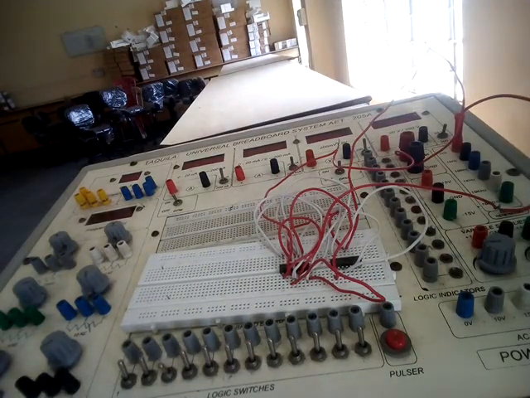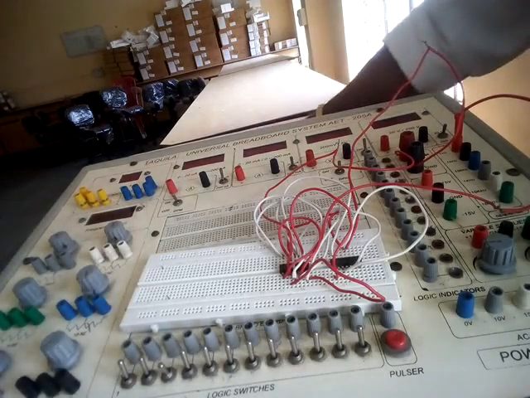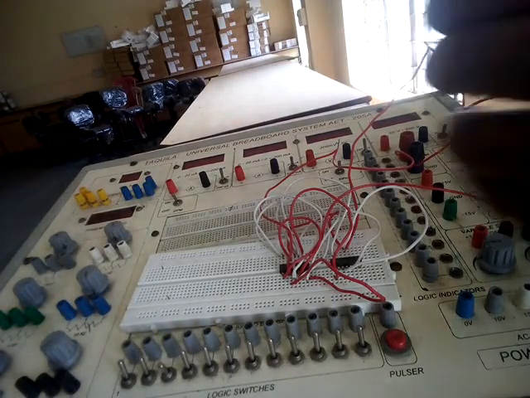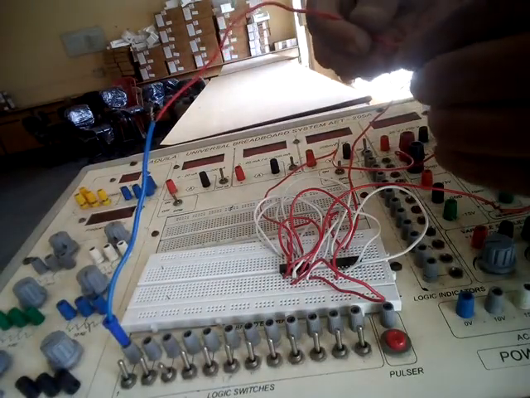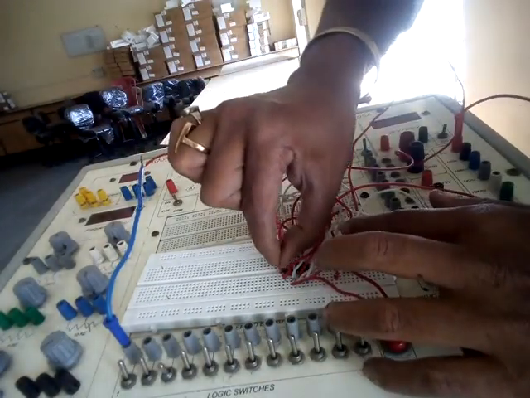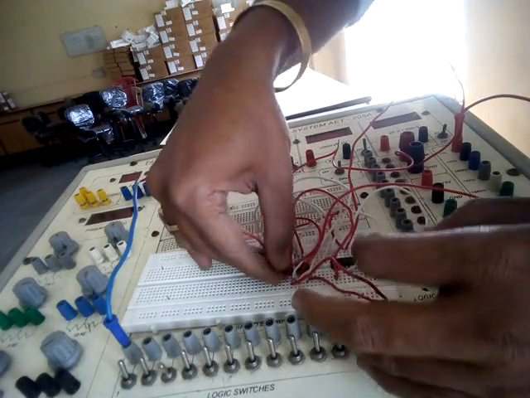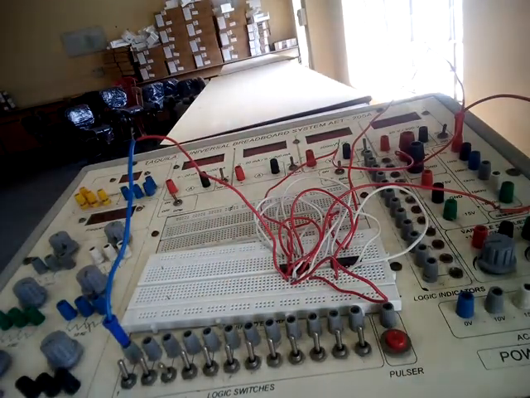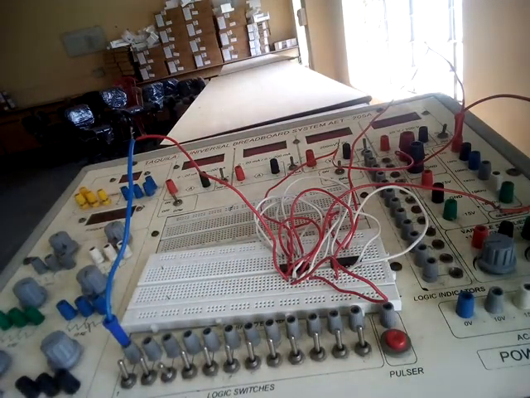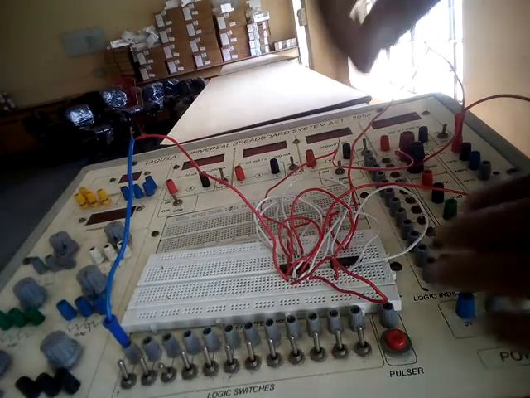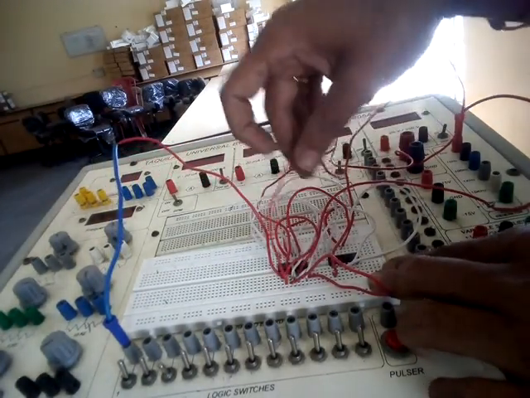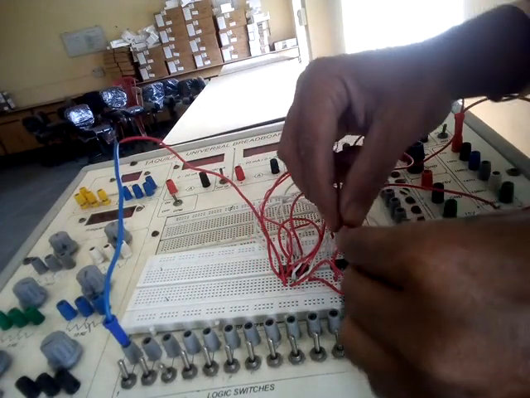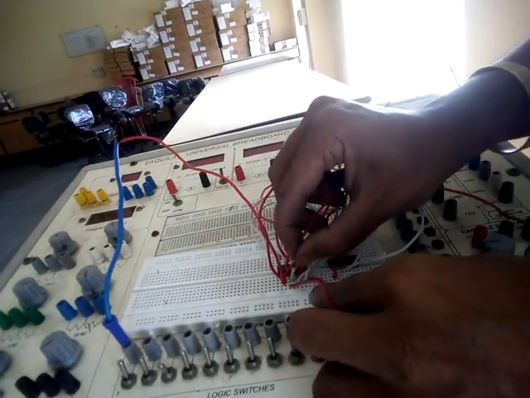Okay, now go to the CLR. CLR is from the input. It will go to pin number 2 of the first IC. Next, pin number 2 and 6 of the first IC has been connected.